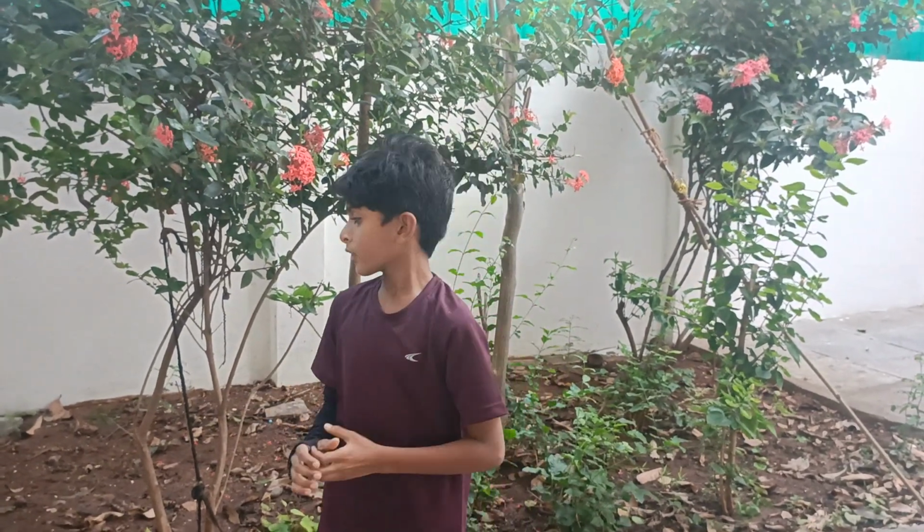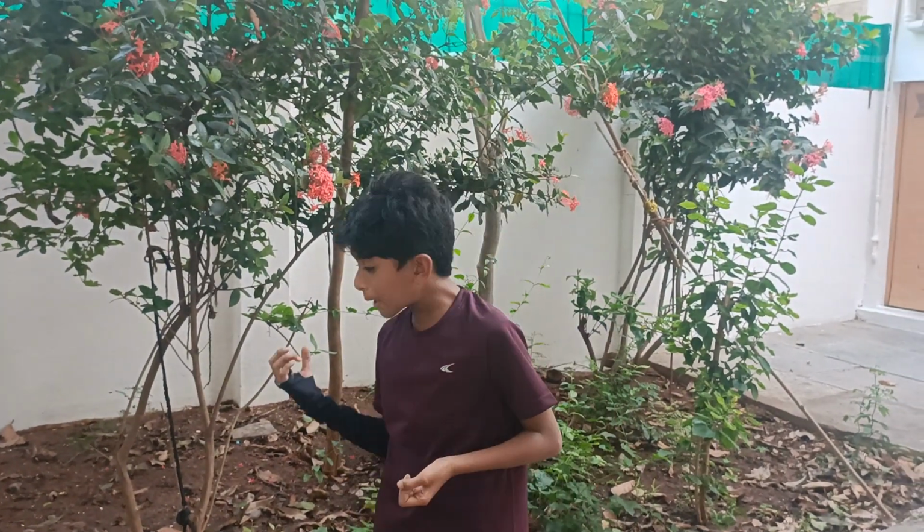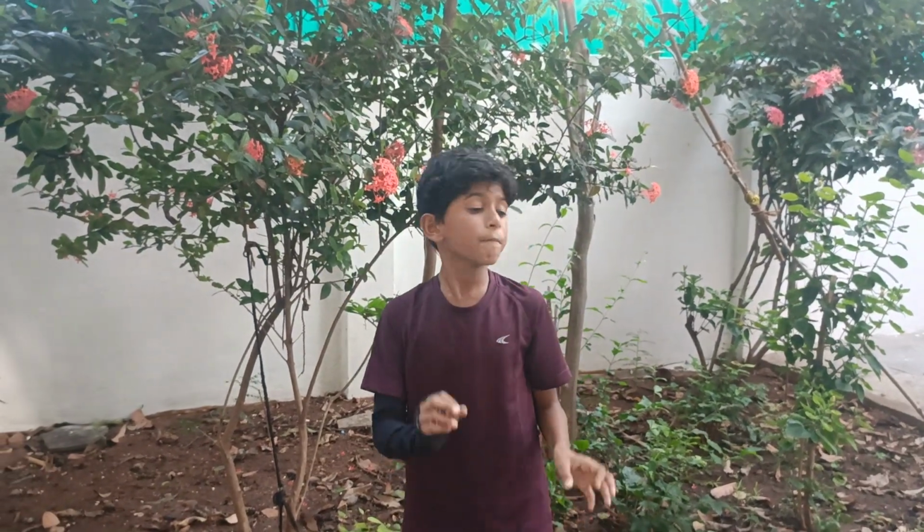Now we'll discuss symbiosis or mutualism. It means when two or more plants get benefited from each other. For example, lichen. Lichen consists of two parts, namely fungus and algae. The fungus absorbs the water and minerals and shares it with the algae, and the algae supplies organic food and shares it with the fungi.